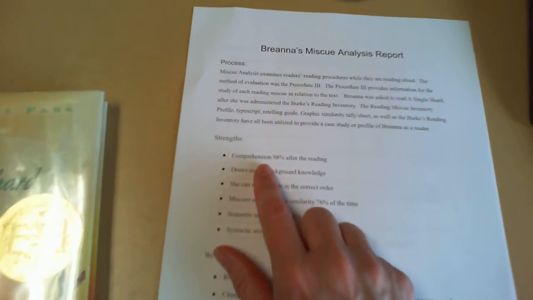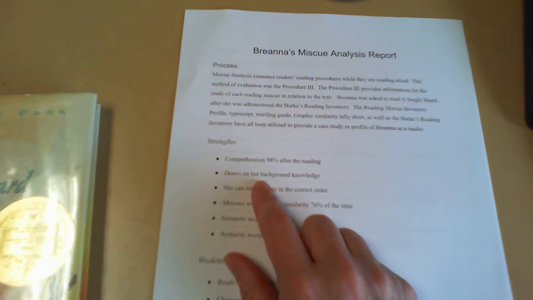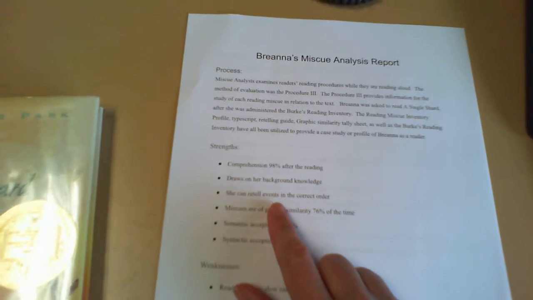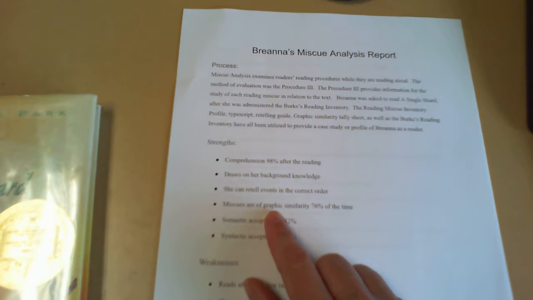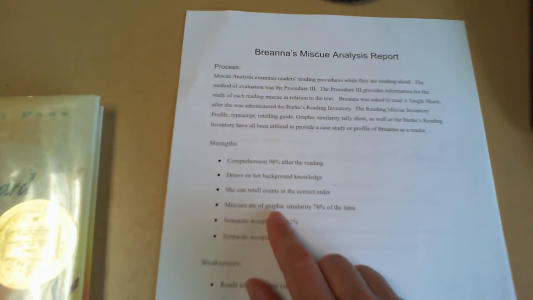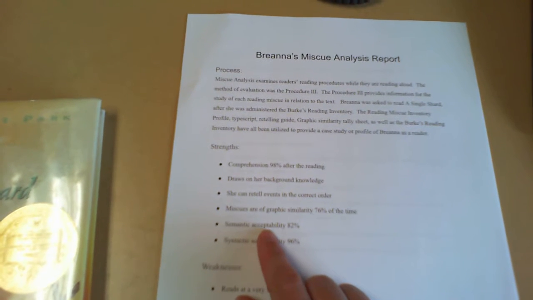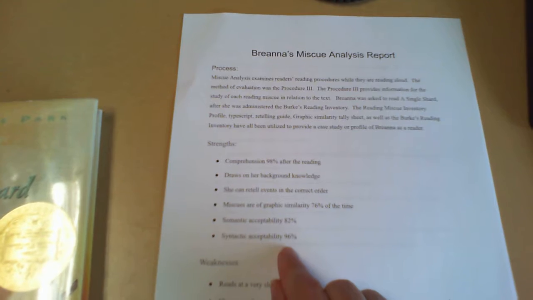Brianna's strengths: her comprehension is 98% after the reading. She draws on her background knowledge. She can retell events in the correct order. Her miscues are of graphic similarity 76% of the time, semantic acceptability 82% of the time, and syntactic acceptability 96% of the time.